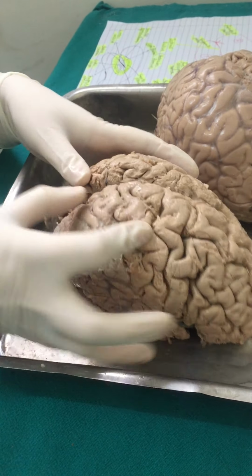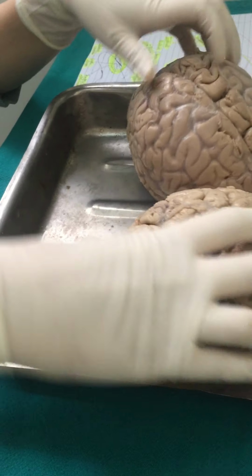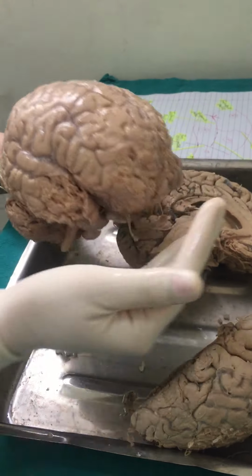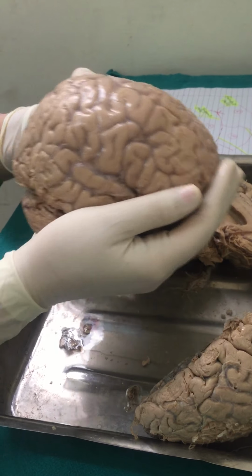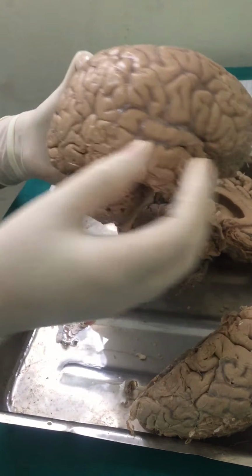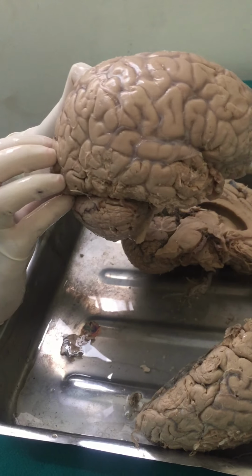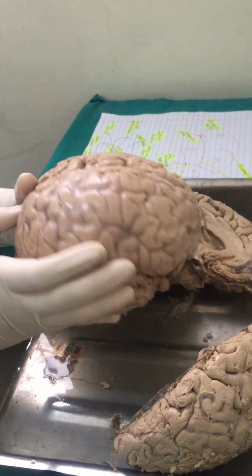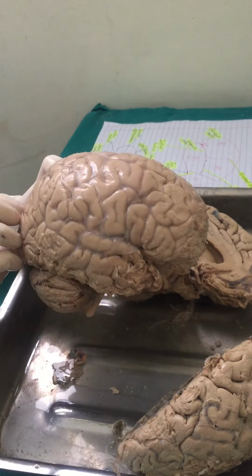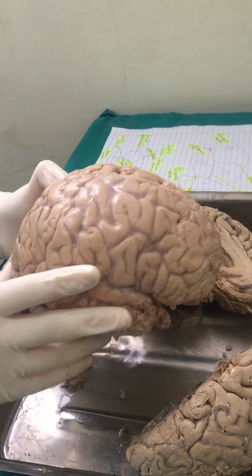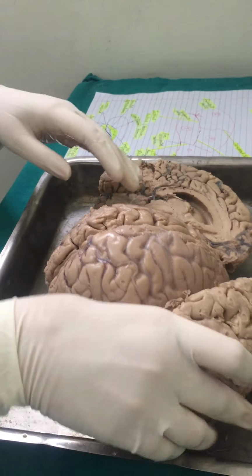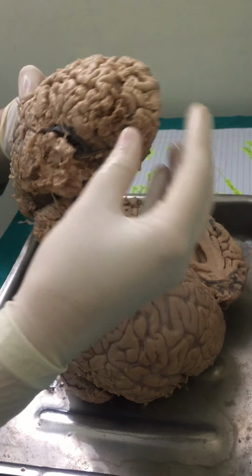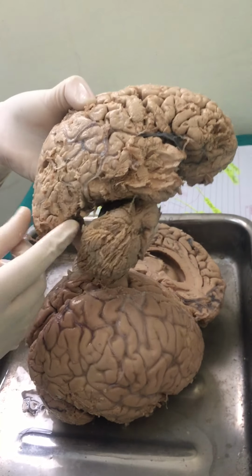we have three poles of the cerebrum. If we hold the full cerebrum, we have the frontal pole, the occipital pole, which is posterior, and this one is the temporal pole, right? How to differentiate between anterior and posterior, the frontal or occipital pole? The frontal pole is somewhat more rounded than the posterior or occipital pole. See, this part is rounded, this is somewhat pointed, right?